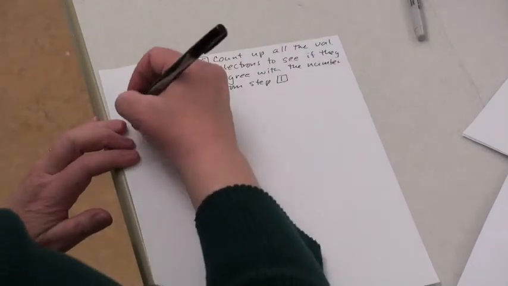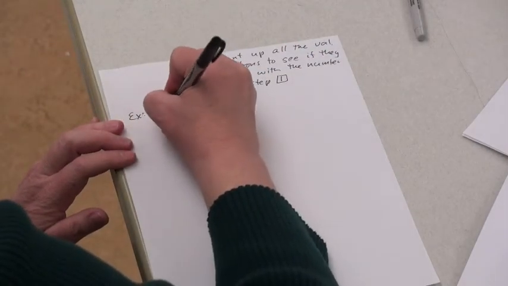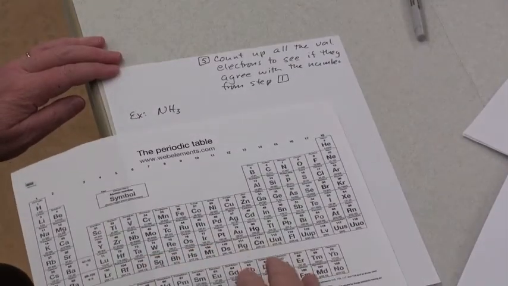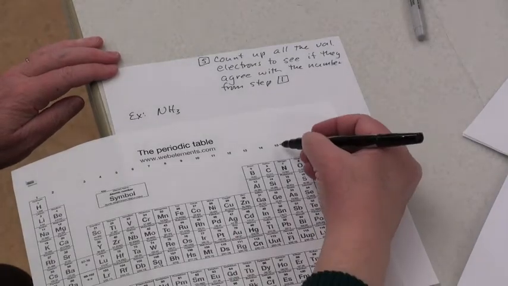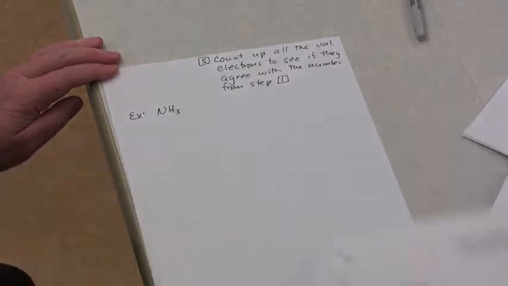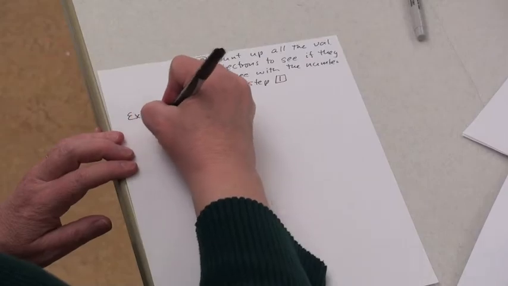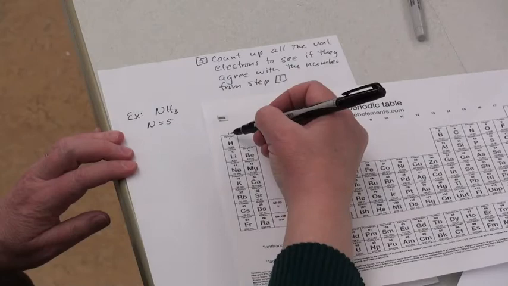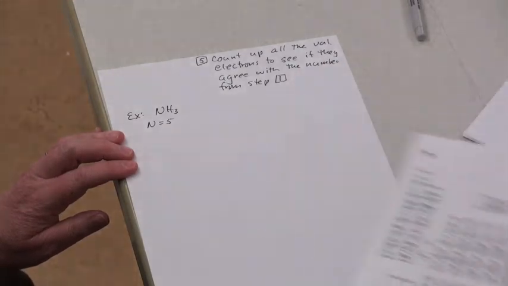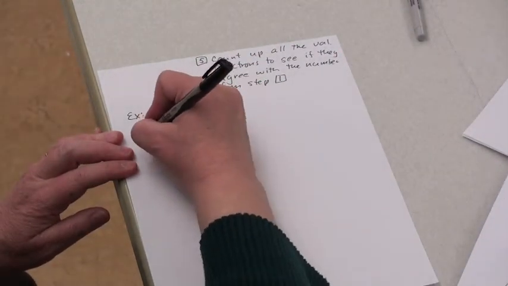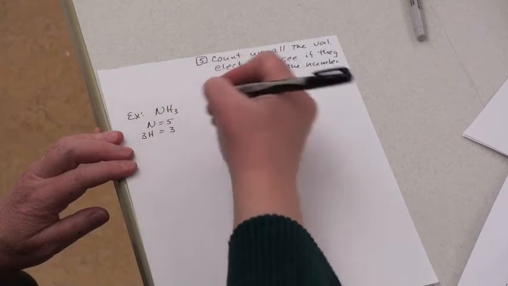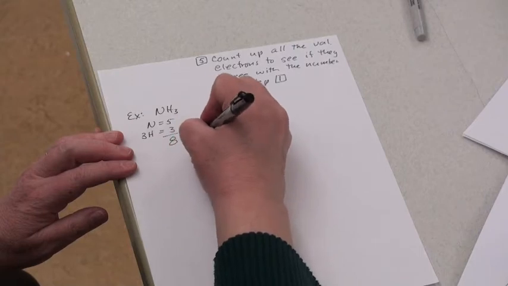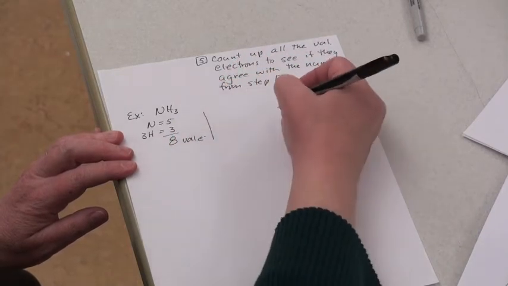Let's say, for example, we wanted to do NH3, ammonia. First step, got to have a periodic table. We find nitrogen is in group 15, so it has 5 valence electrons. Hydrogen is in group 1, so each hydrogen has 1 valence electron, but there's 3 hydrogens, so 3 hydrogens have a total of 3 valence electrons, so it adds up to 8. Now I set that aside and try the structure.